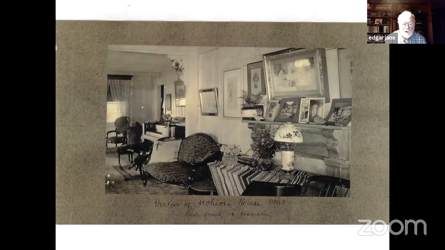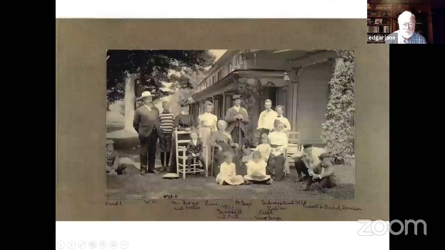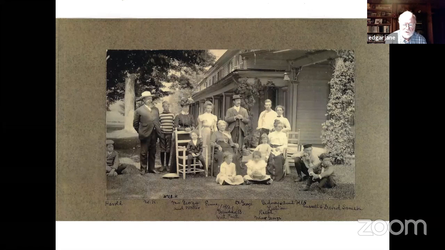Another picture of the parlor. Notice the spinet piano and the old marble fireplace. This was just after the Bixbys moved in. Next, please. This is the Bixby family in front of the Mohican House. The boy in the very left of the photograph is my grandfather, Harold. And Chelsea Silver's great-grandfather was not yet born. Otherwise, he would have been in this photograph too. Next, please.